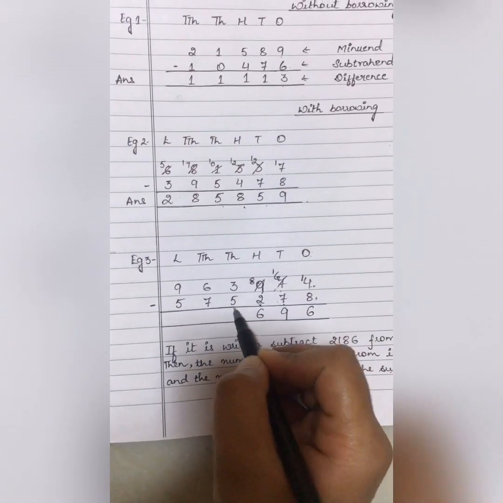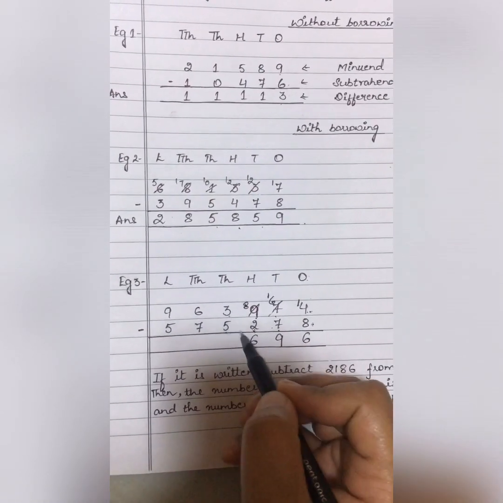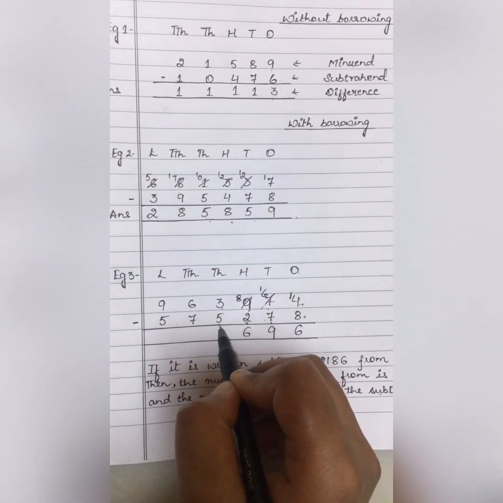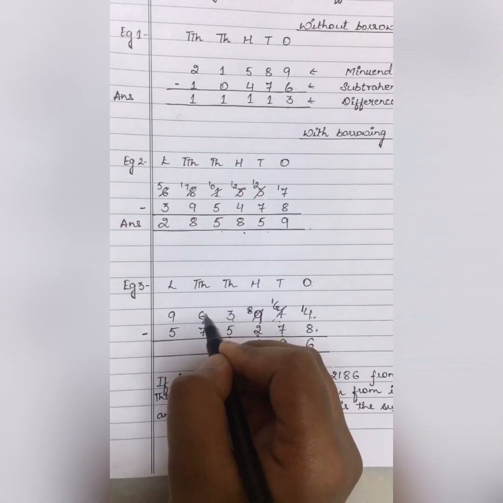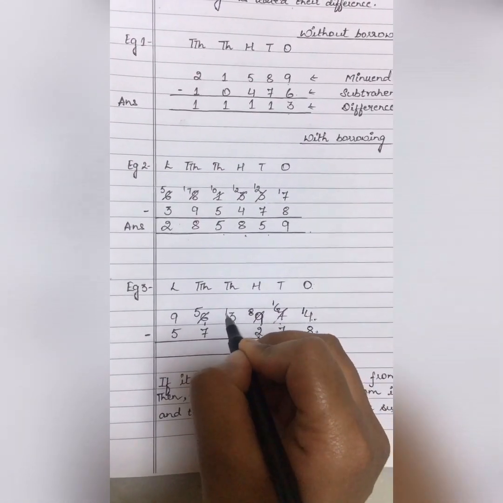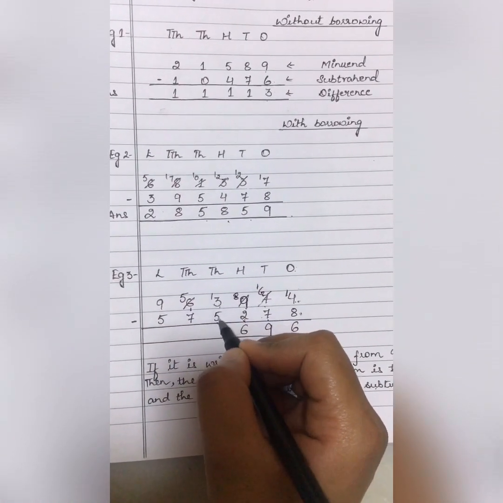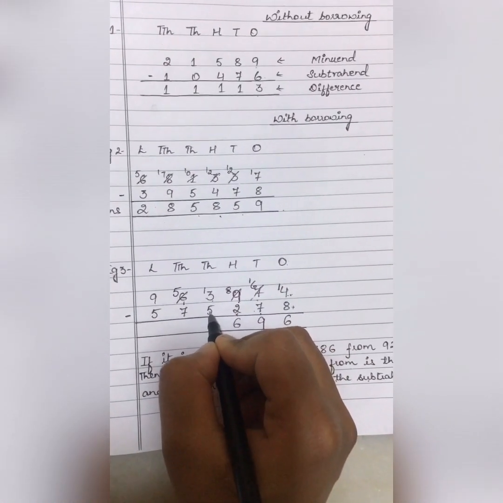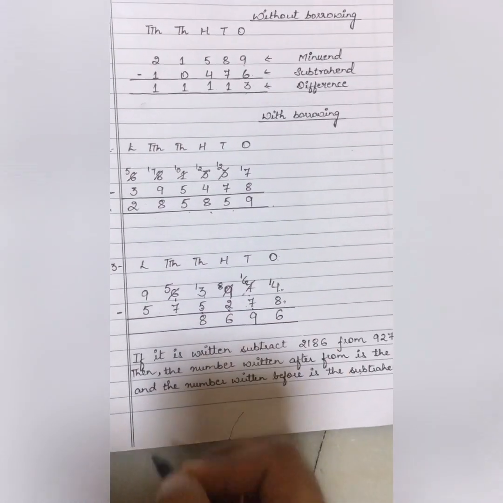Now come at thousands place. Let us see, 3 is a smaller number and 5 is again a greater number. So we have to take a borrow from 6. So we cut this 6, it becomes 5 and this 3 becomes 13. Now 13 minus 5, we can easily subtract. So 13 minus 5 is 8.